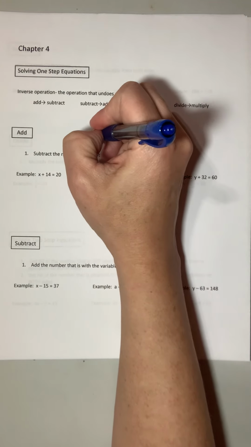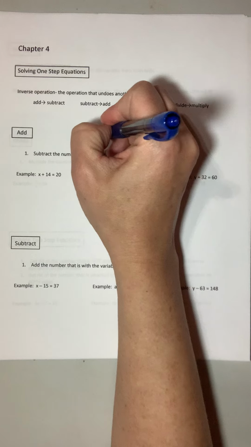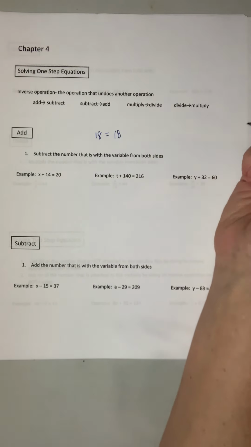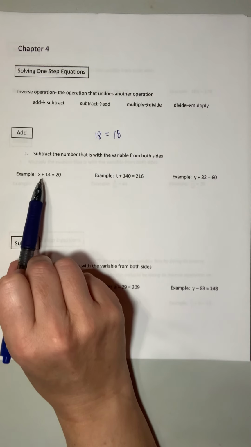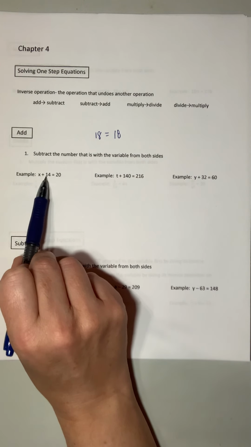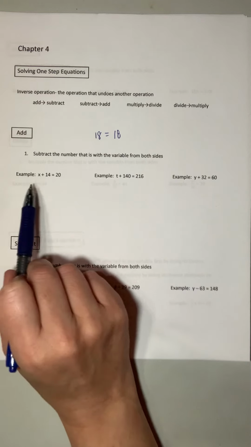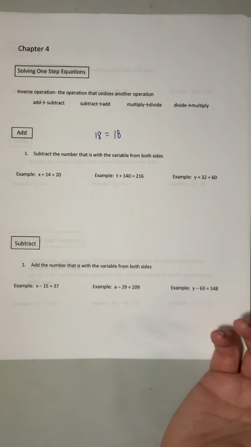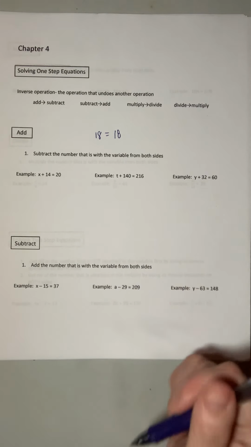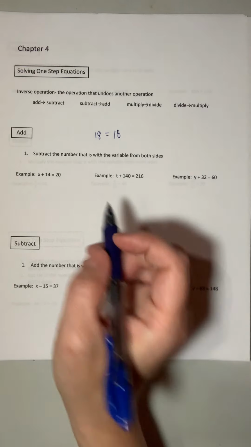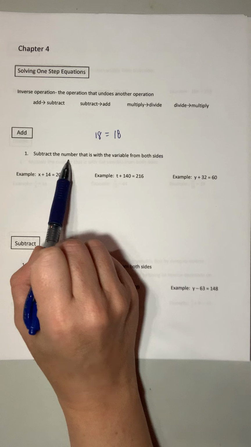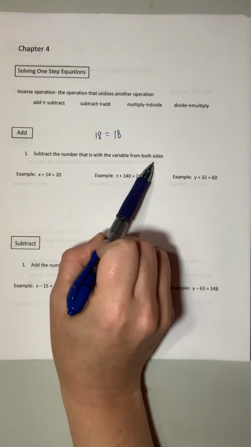So if I have 18 on the left side, I have to have 18 on the right side because 18 equals 18. Our goal is to figure out what number we would add to 14 to get 20. I know that a lot of these are simple and you can do them in your head, but I'm going to do them the long way for those that may struggle and also to help us when we get into harder problems. Again, if it's an addition problem, we are going to subtract the number that is with the variable from both sides.